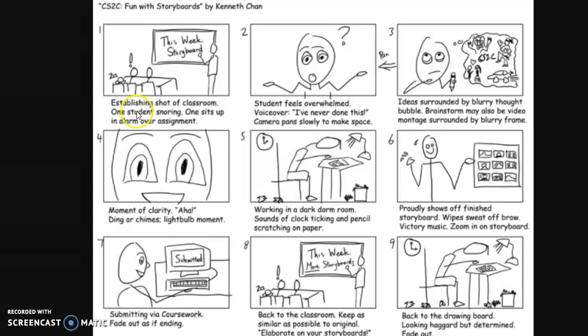So here you'll see an establishing shot of the classroom, one student snoring, one sits up, an alarm over an assignment. Here we have a close-up of a student. So we have an establishing shot and then a close-up of a student. Student feels overwhelmed. That's part of the mise en scène, the acting is illustrated here. And there's a voiceover: I've never done this. Camera pans slowly to make space.